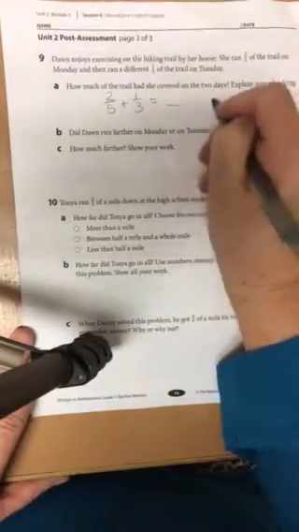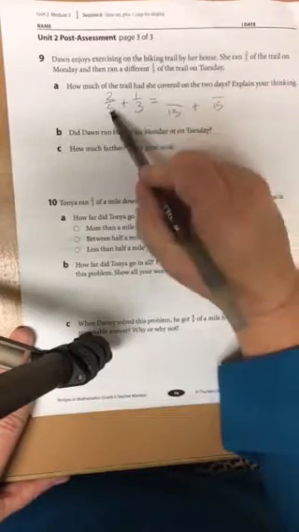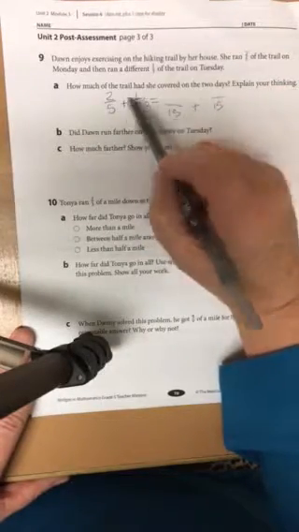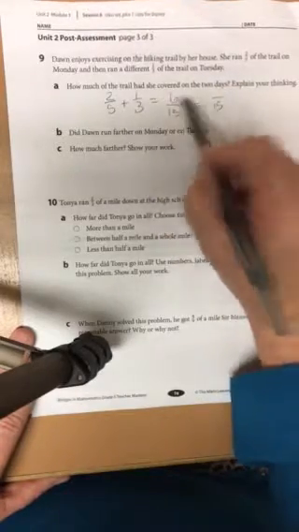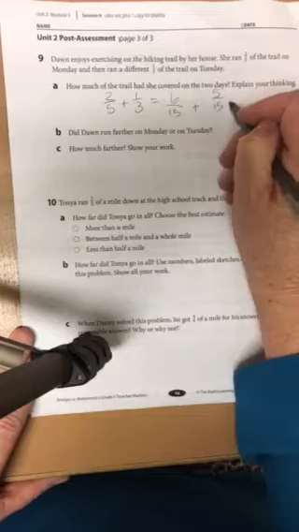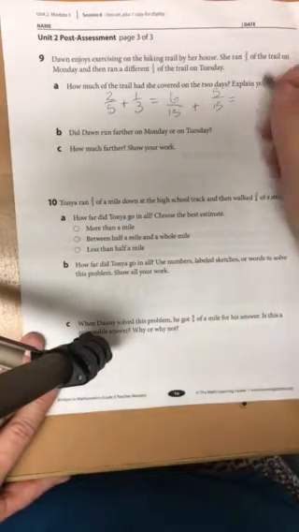2/5 plus 1/3. Think about common denominators. I'm going to go with 15. 5 times 3, 2 times 3. 3 times 5, 1 times 5. So now we have 6 plus 5.